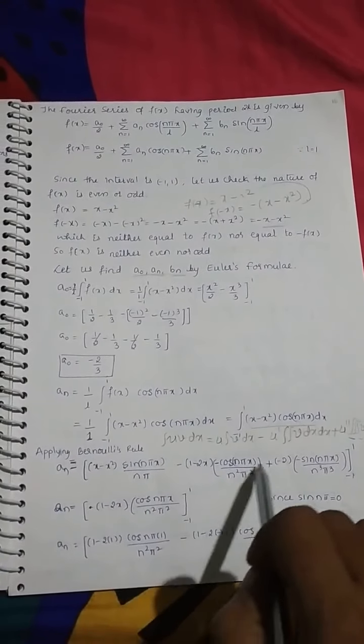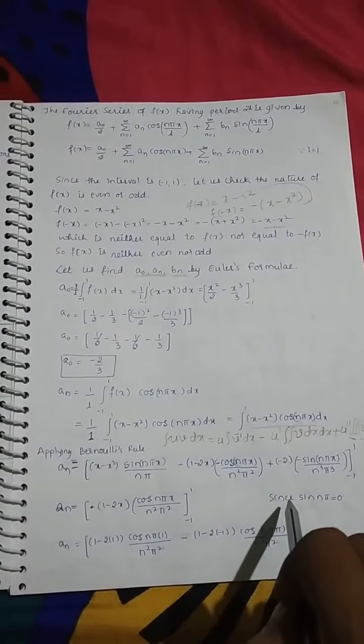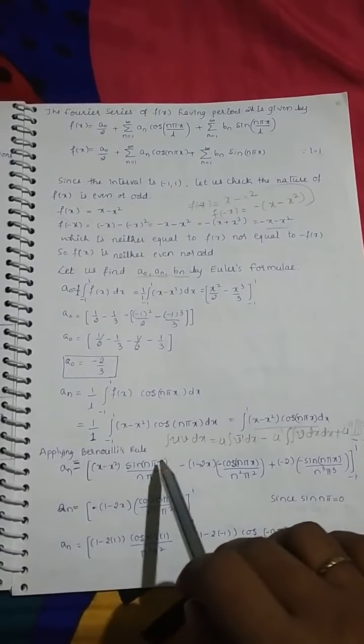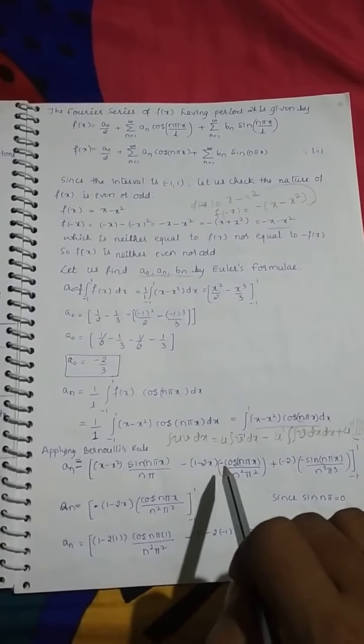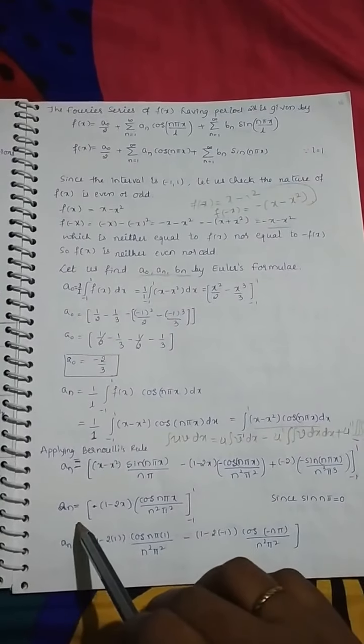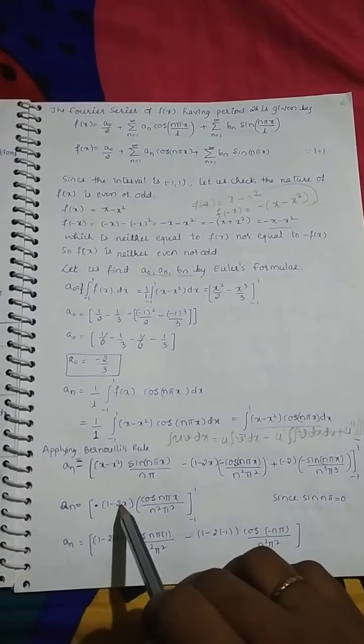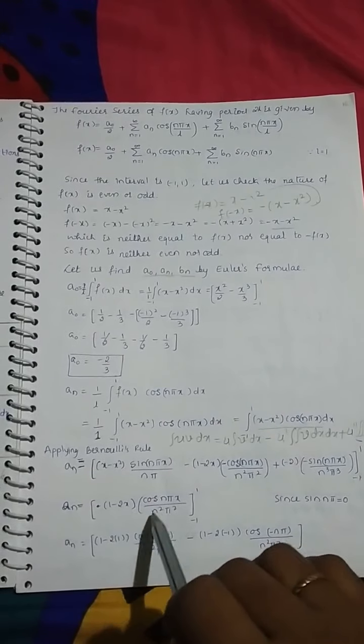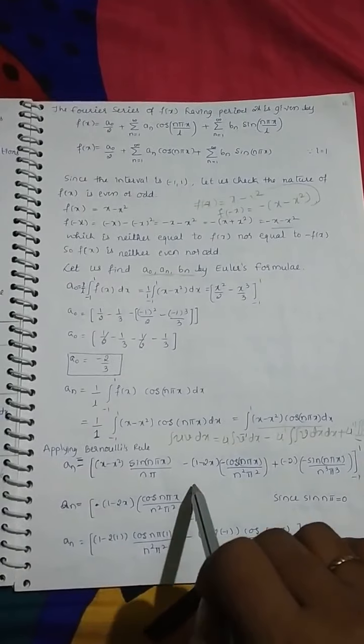An is equal to, substituting the limit, sin n pi, we know that is 0, therefore the first and third terms become 0. We are left with only the second term, that is an is equal to minus into bracket 1 minus 2x cos n pi x upon n square pi square, from minus 1 to 1.